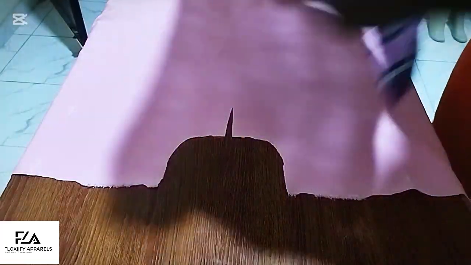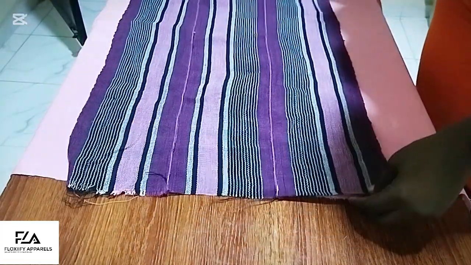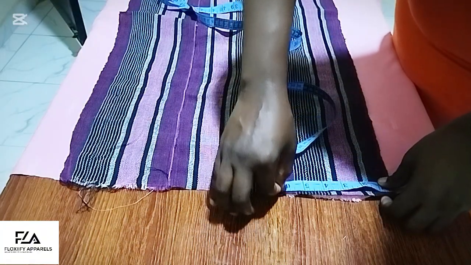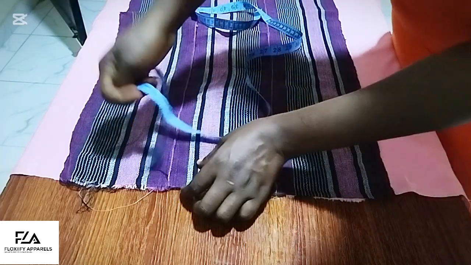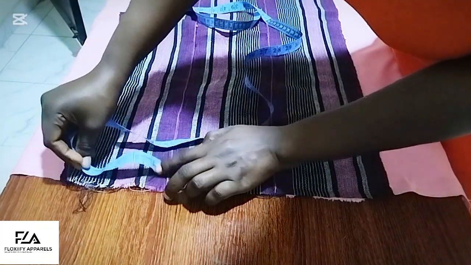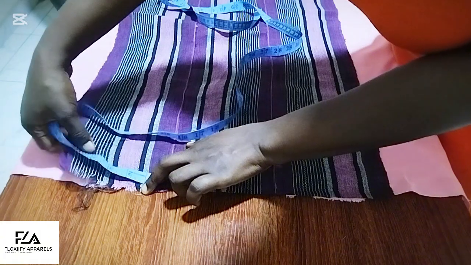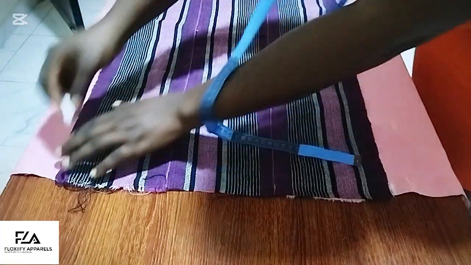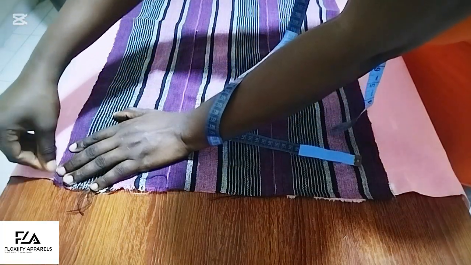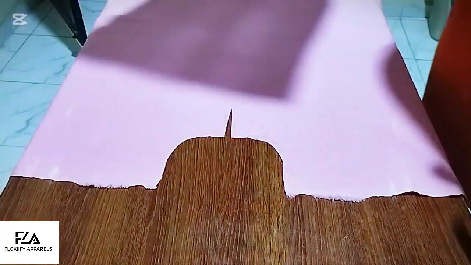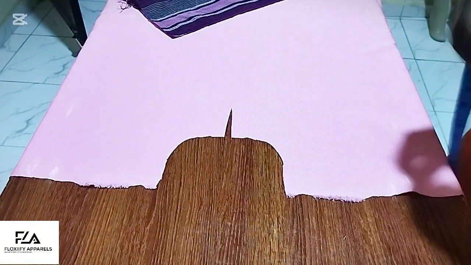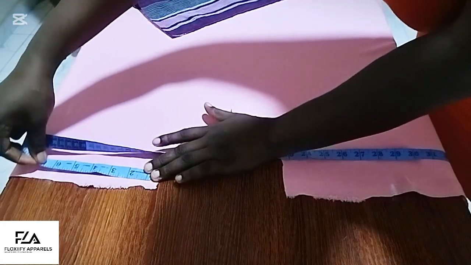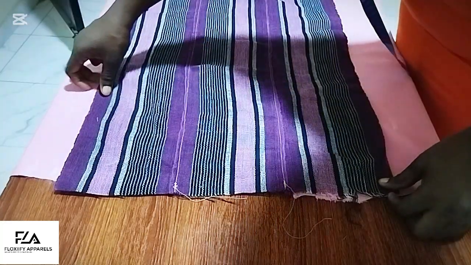So now I'm done joining my asoke, and I'm just going to be placing it over my front pattern like this, and I'm going to be verifying if they are on equal sides by checking the neck width of both sides, and I'm seeing that they are very equal. I'm just going to be marking out this space, like you can see, because I want to flip over my asoke design. So I'm going to be verifying if they are on equal sides, and they are on equal sides. So I place it back.